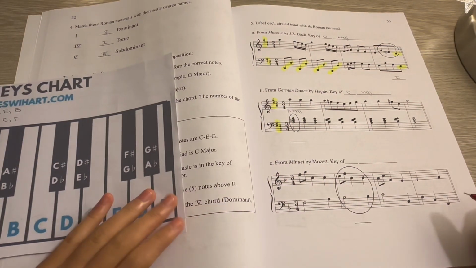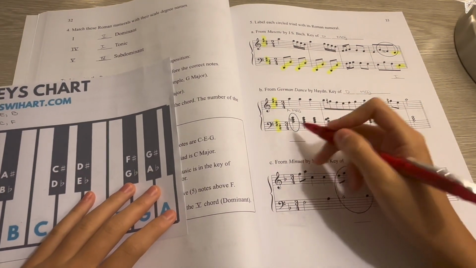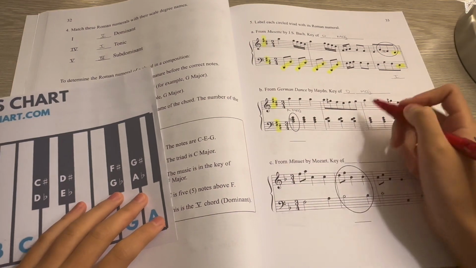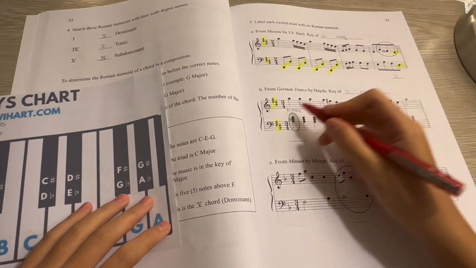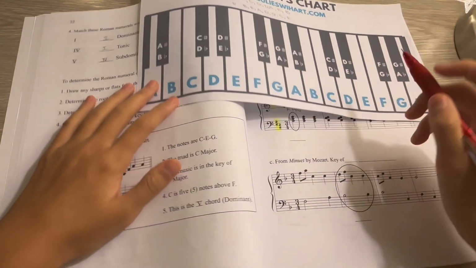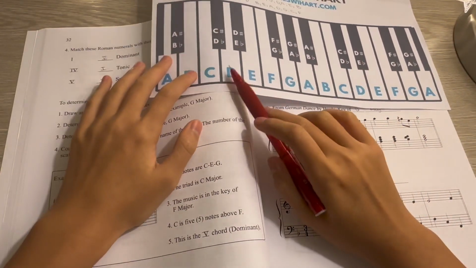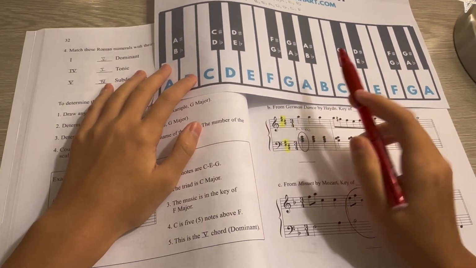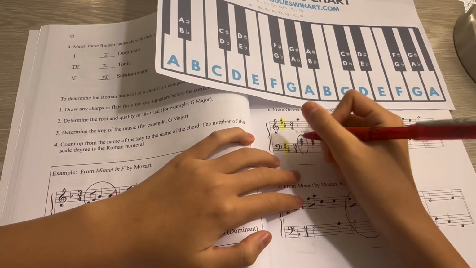Okay. Now, to determine the Roman numeral of this triad, we need to count from D to A. So, D to A, let's count. 1, 2, 3, 4, 5. So that means it is a dominant.